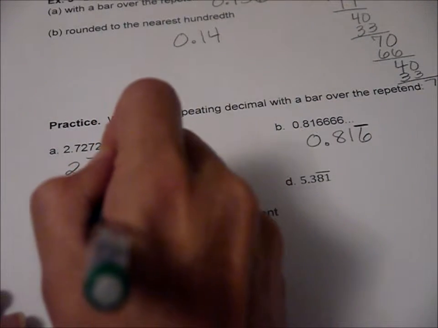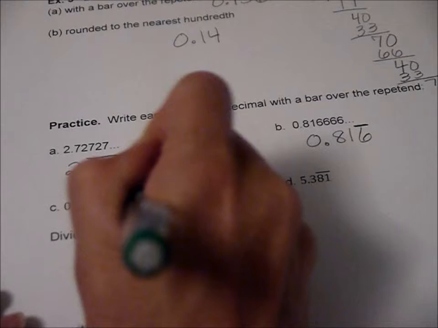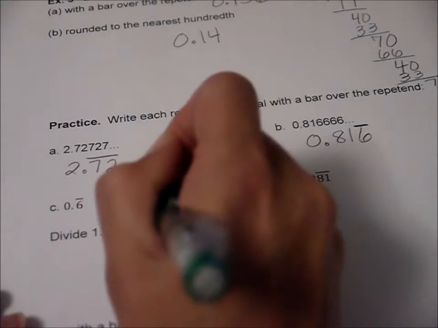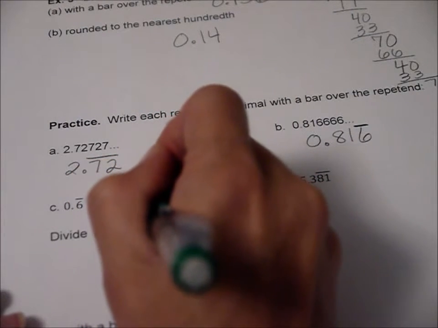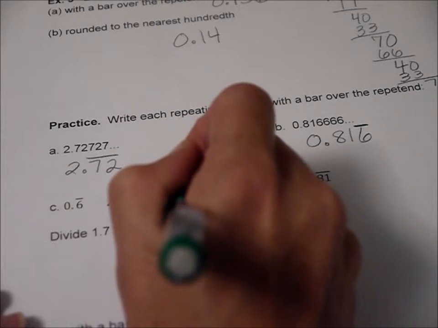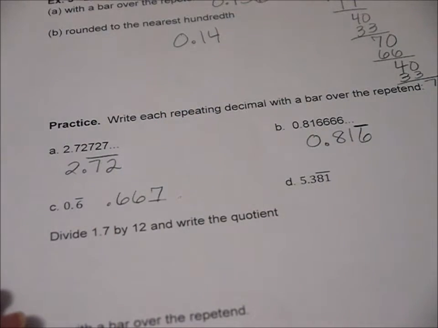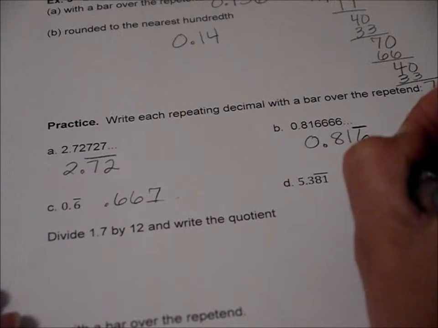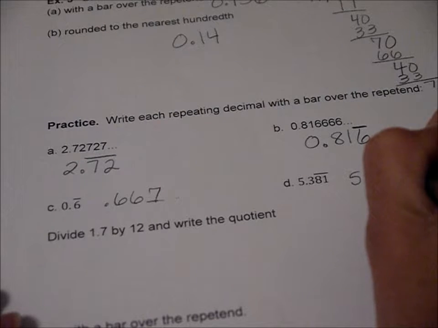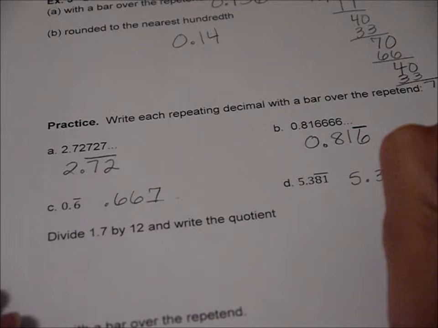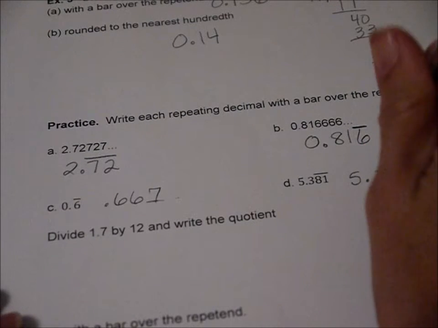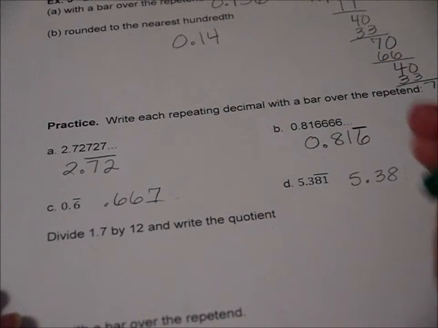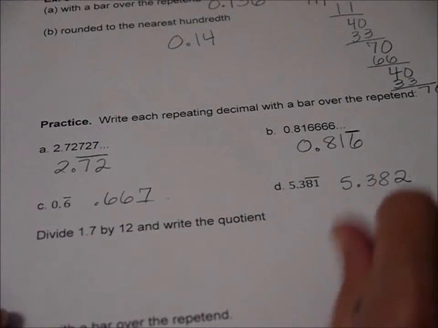So what that would be: tenths, hundredths, thousandths is the spot. But I know this is going to be a 6, so this is going to have to round up to a 0.667. This one is going to be 5.381. And we know that next one is an 8. So that 8 will round that up to a 2. So that is the answer for that one.